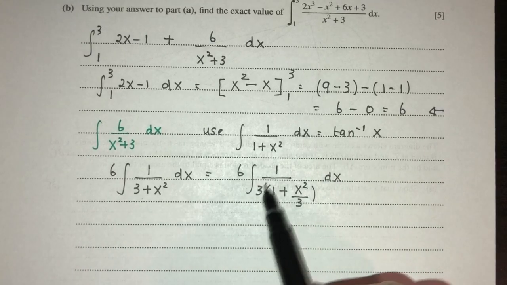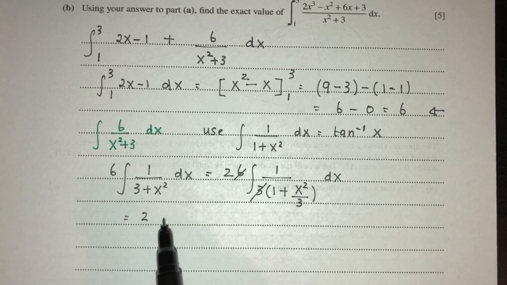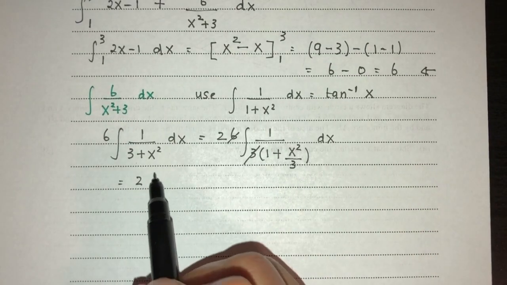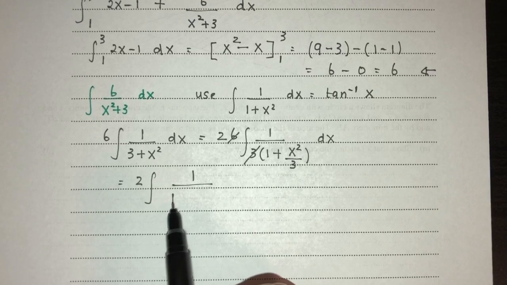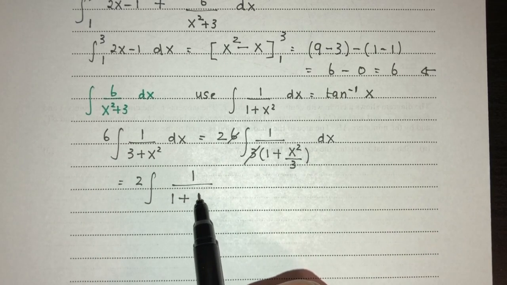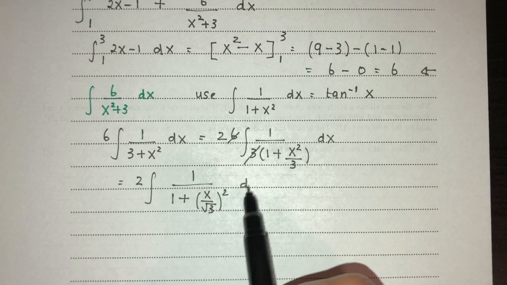Now we can simplify this, and you will have 2, and this is equal to 1 over 1 plus x over root 3 squared dx.